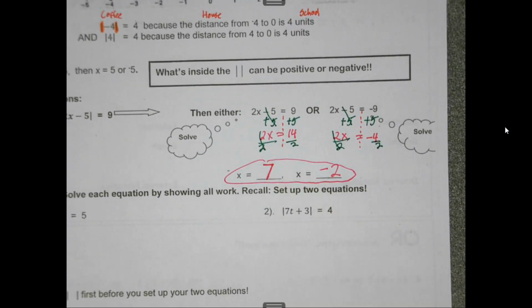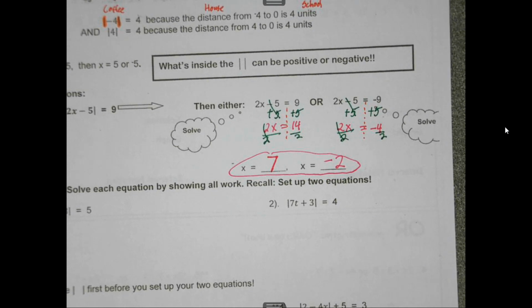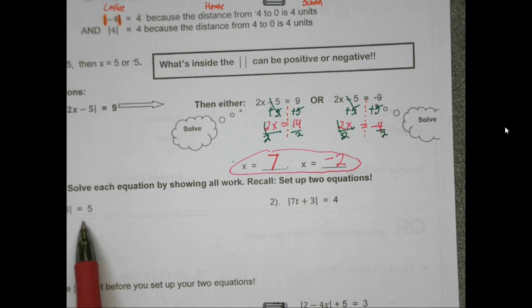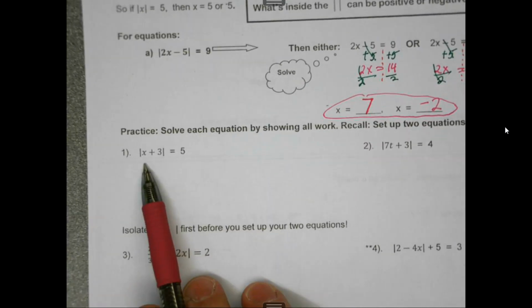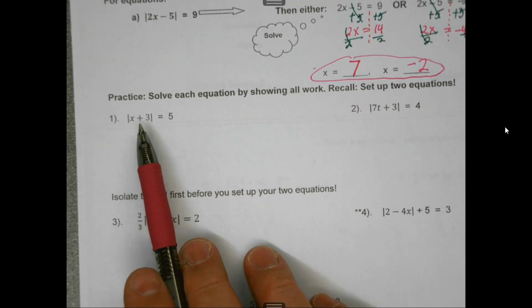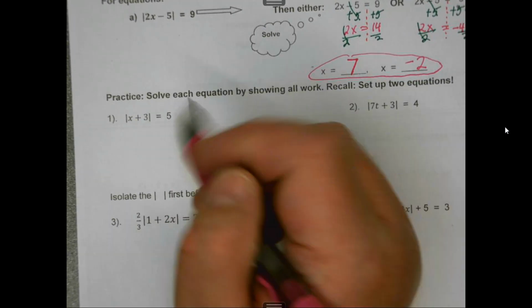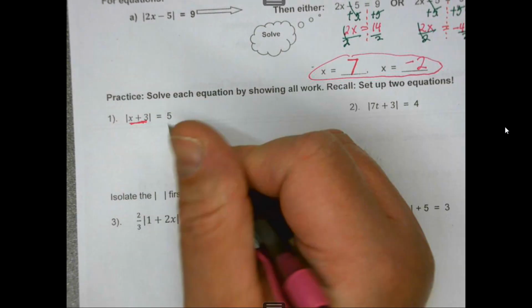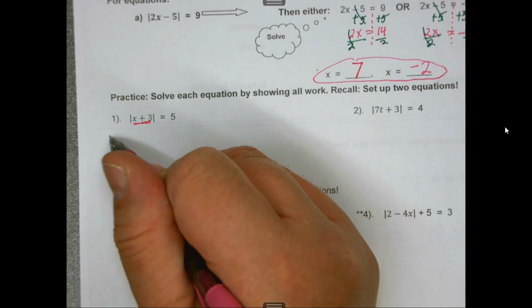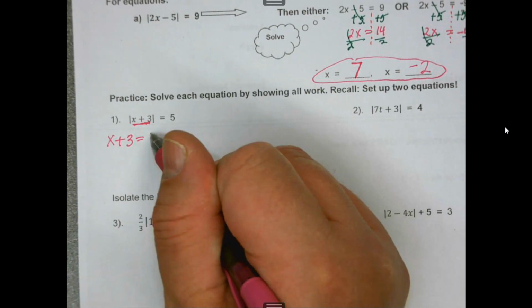Okay. Now let's do some more. I have the absolute value of x plus 3 equals 5. So I'm going to take what's inside the absolute values, x plus 3 equals 5, or take what's inside, x plus 3 equals negative 5.